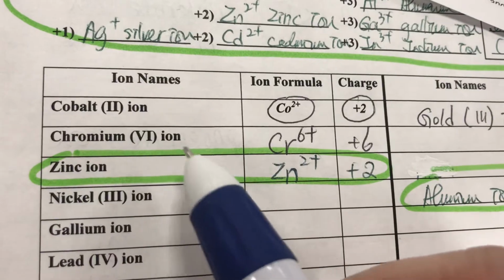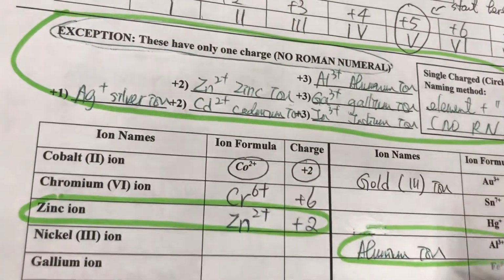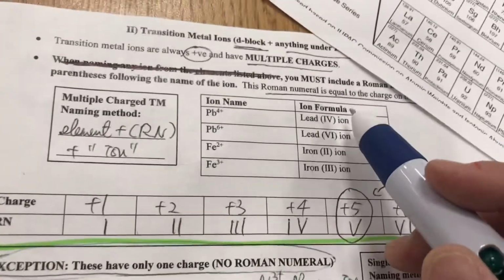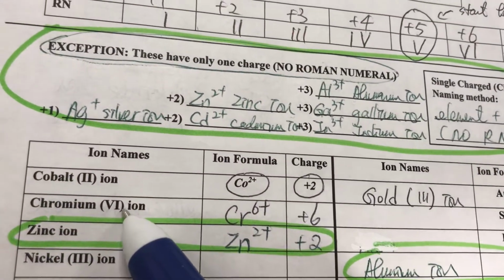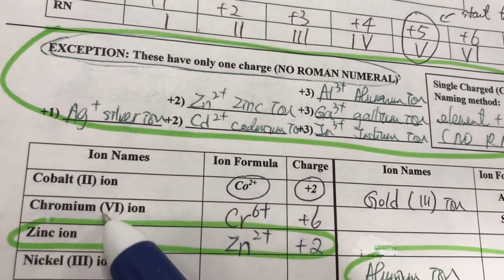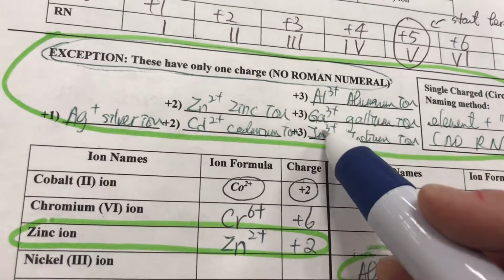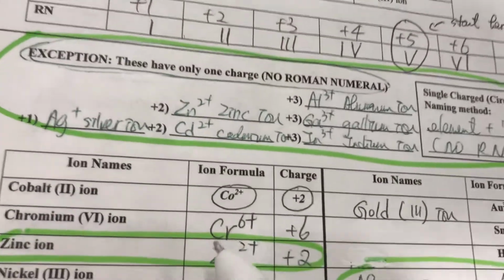Now chromium VI ion. How do you know whether that is the black one, the multiple charges, or the single charge? There are two ways you can tell. Number 1, I see there is Roman numeral. Whenever you see Roman numeral, it must be multiple charge, and for multiple charge we use black pen. And number 2, how do I know that it is not the green one? Because chromium is not one of the 6 here. So definitely it's not single charge. That must be multiple charge. So we use black pen.